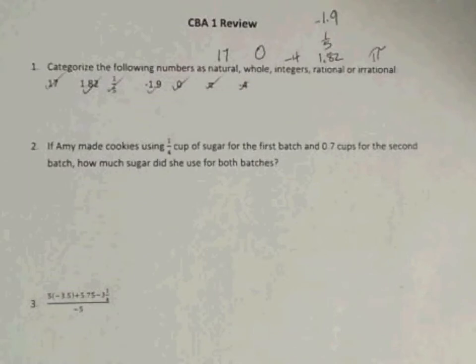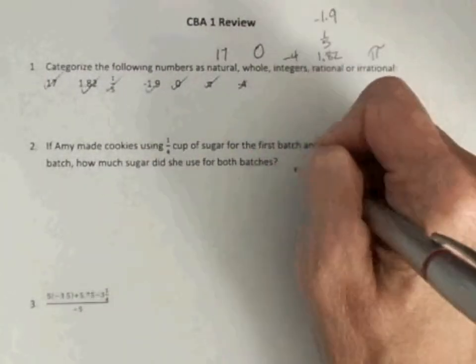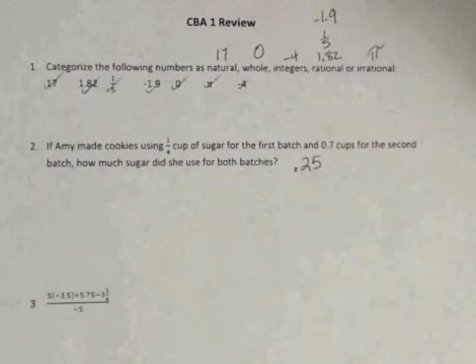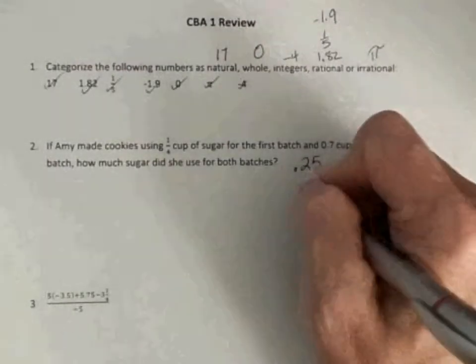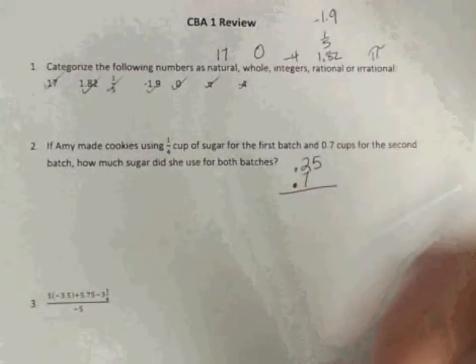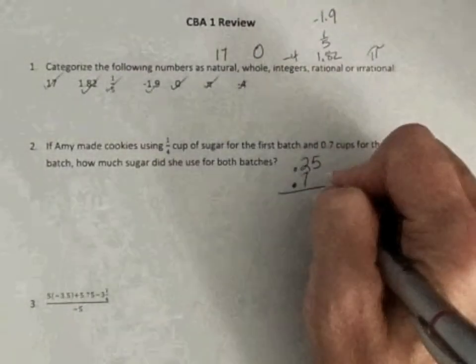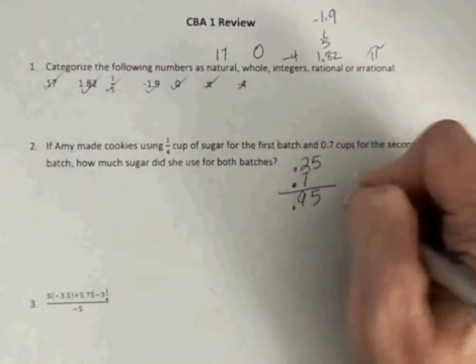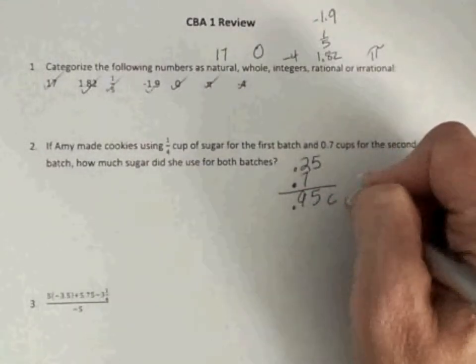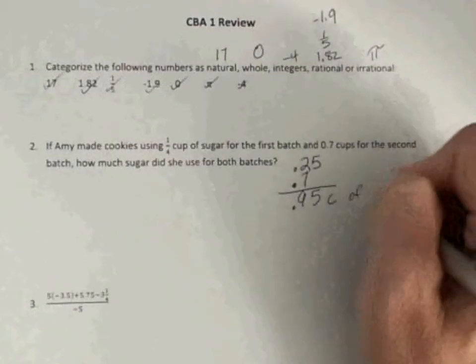Well, 1/4 is one of those decimals that we know. Think money. It's 25 cents. 1/4 of a dollar is 25 cents. Whenever you're adding decimals, be sure to line up your decimal place. So she uses 0.95 cups of sugar.